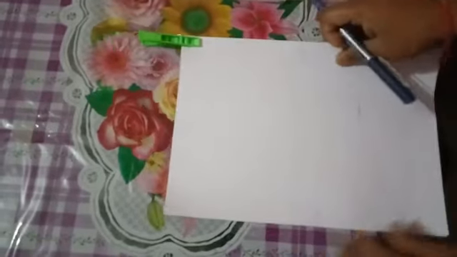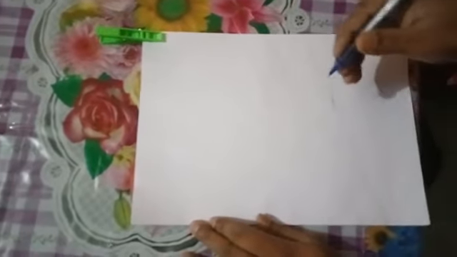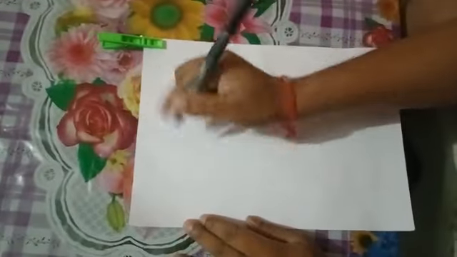The lesson I have chosen for you is square and square roots. So let's begin. The topic of the lesson is square and square root.